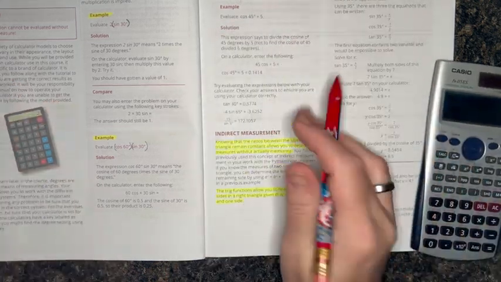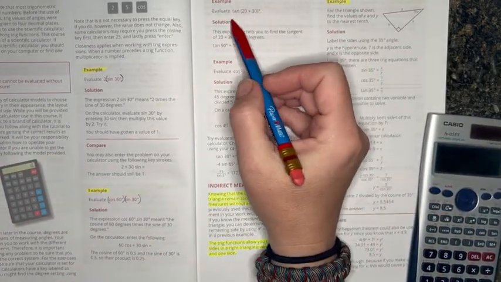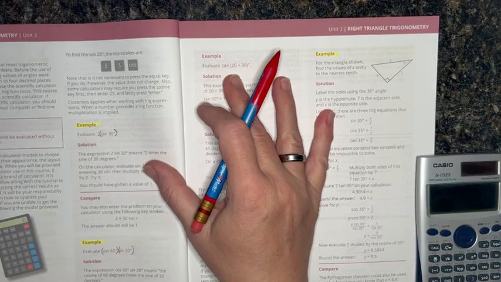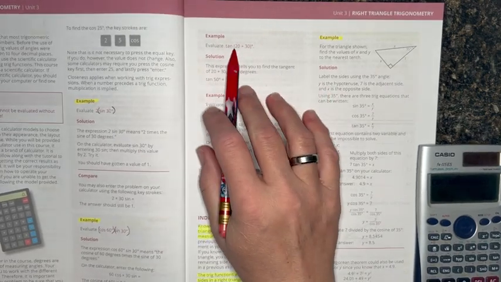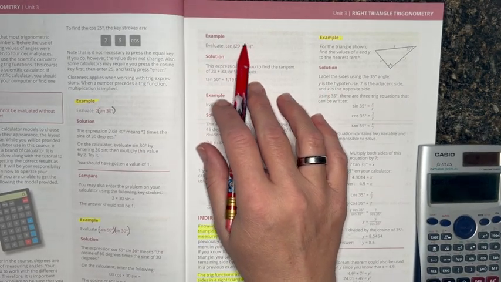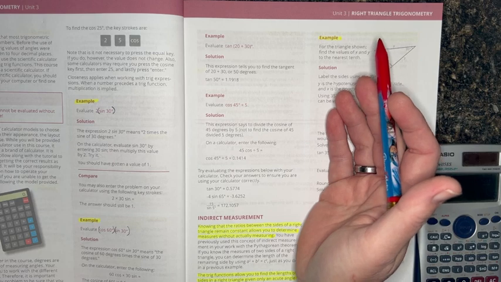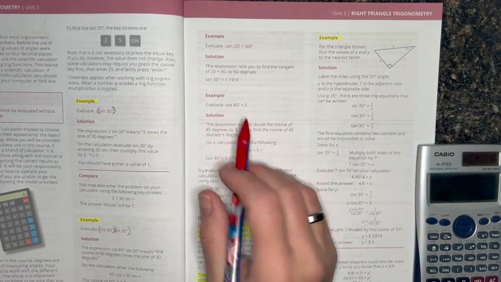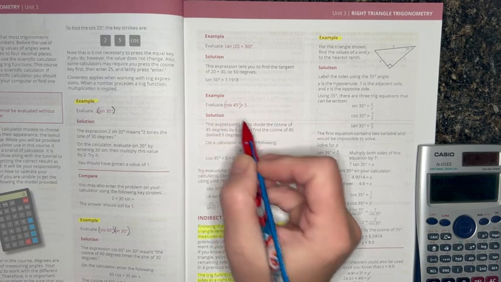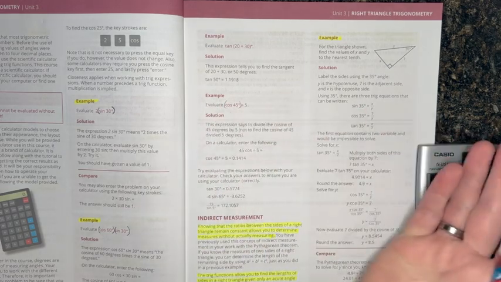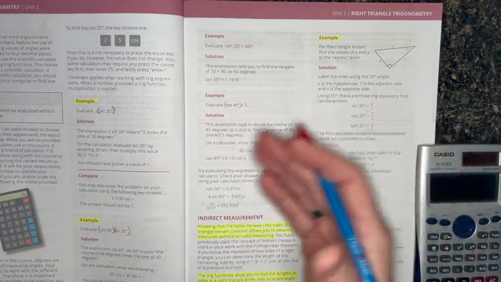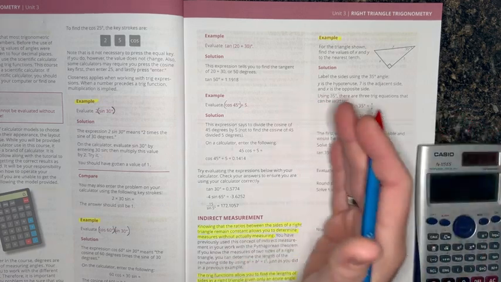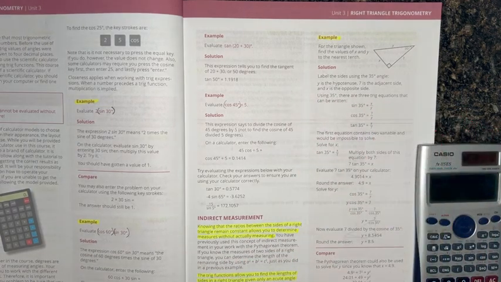So when they're asking you to do problems like this, for this example here, tangent of the quantity 20 plus 30, just add them together first and then find the tangent. The cosine of 45 degrees divided by 5, just like we've been doing. Make sure you close your parentheses. It's always important to close your parentheses.